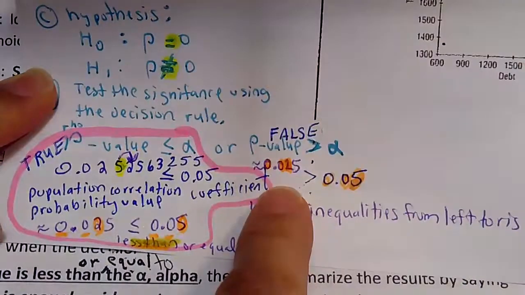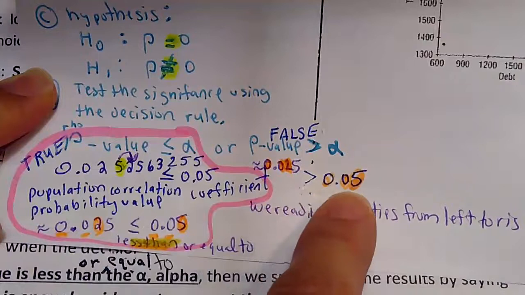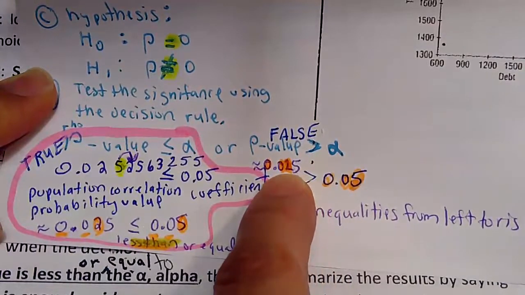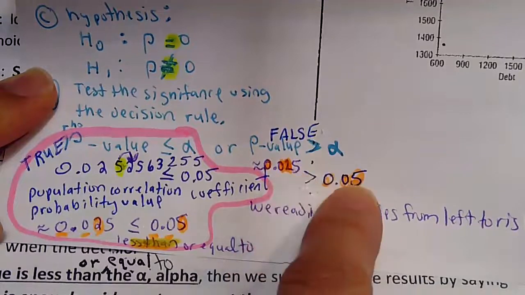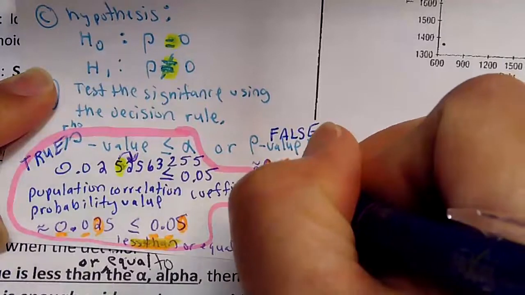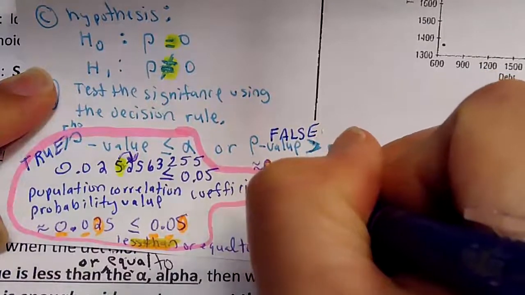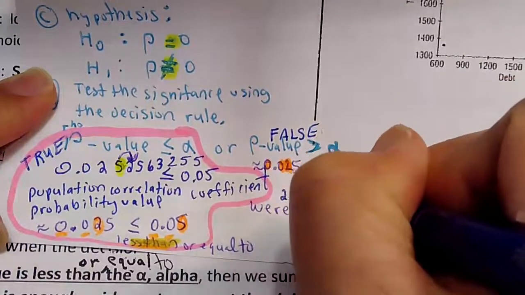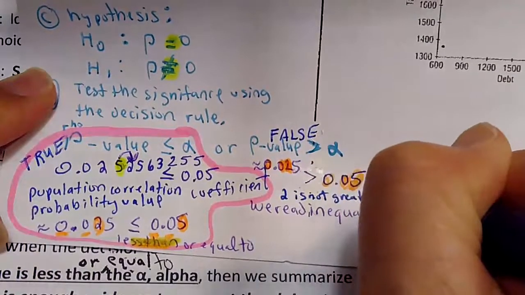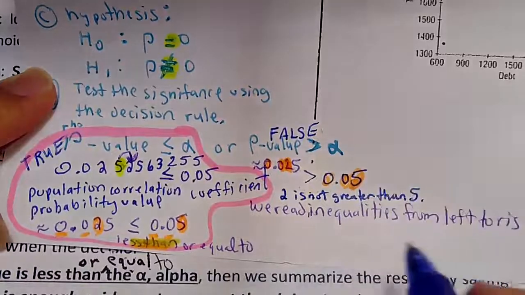Is this p-value greater than 5? This is false. This hundredths place value, 2 is not greater than 5. 2 is not greater than 5.